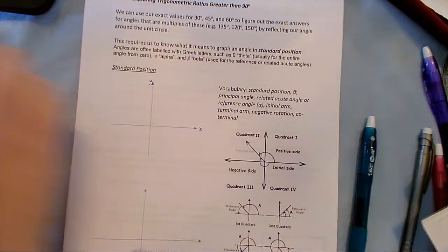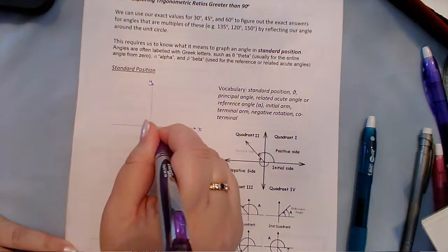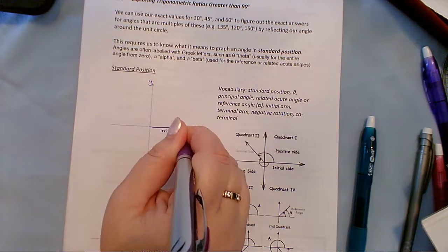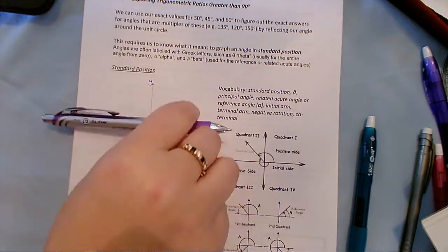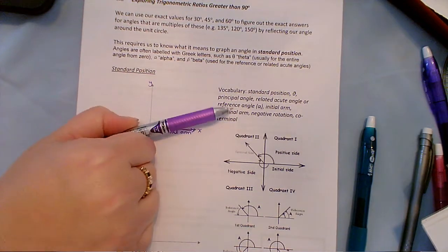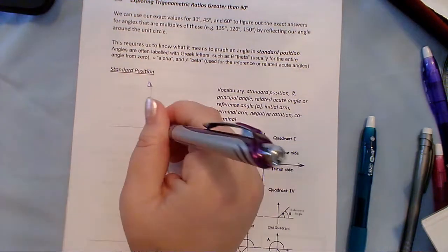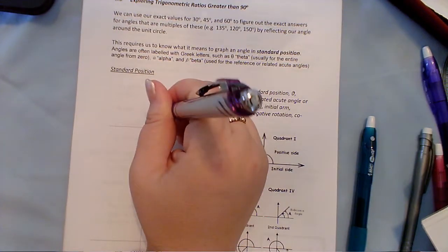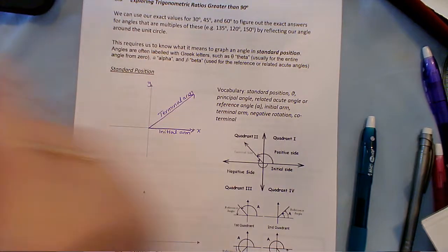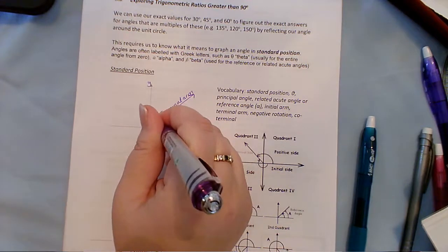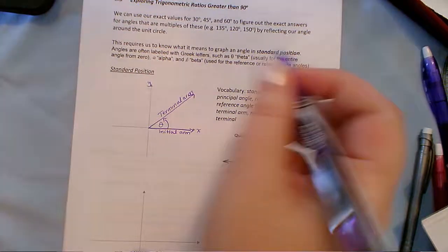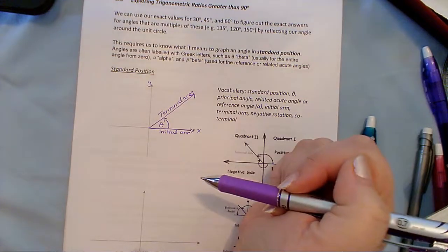So the purpose of that was to show you that the arm that didn't move, the one that stayed on the bottom like that, was called the initial arm. And it's always on the positive x-axis. The one that did the rotating up, and notice it's always up. So it started here and then it moved like this, like the hands on a clock. That was the terminal arm. Terminal means finishing, so it was the end arm. And what that created was an angle. That angle, we use a Greek letter, theta, most likely. And theta refers to the entire amount of rotation from 0.